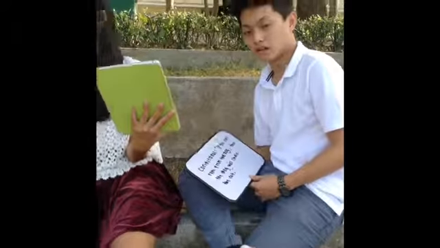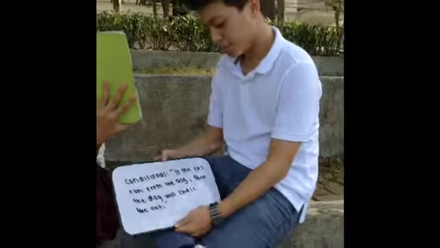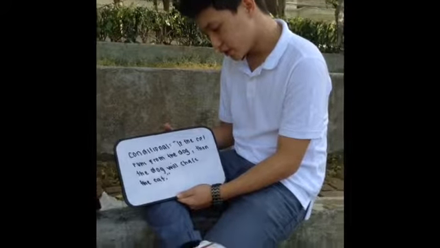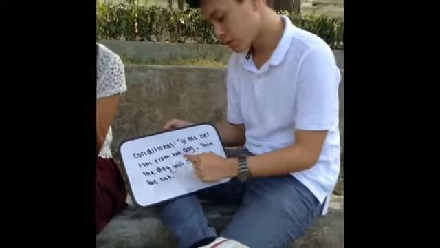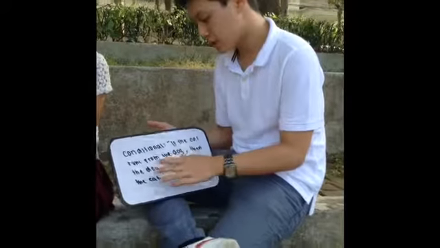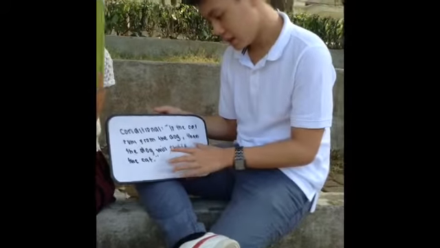Here's an example of a conditional statement. If the cat runs from the dog, then the dog will chase the cat. So what's the hypothesis here? The hypothesis is "if the cat runs from the dog," and the conclusion is "then the dog will chase the cat."